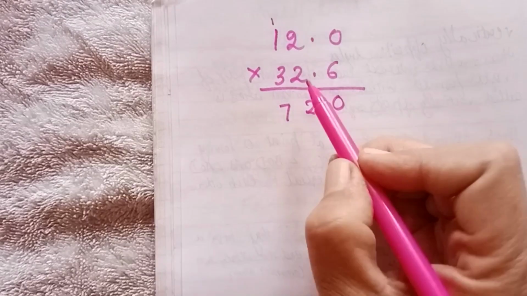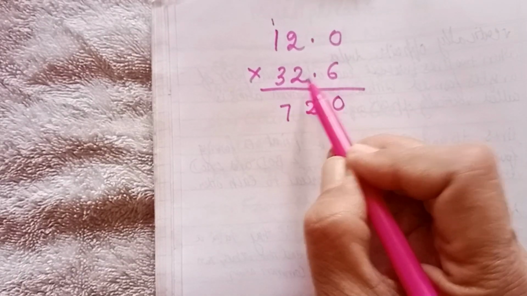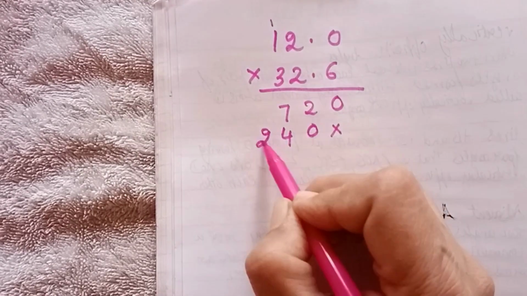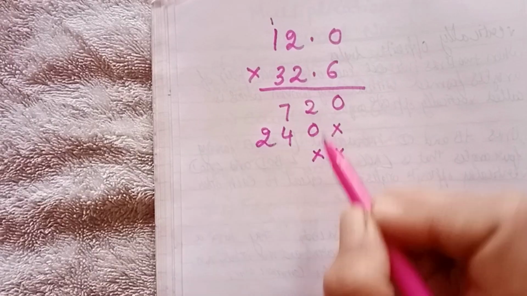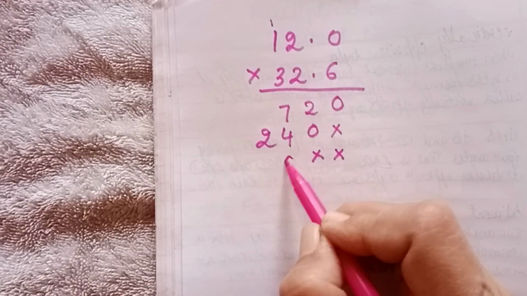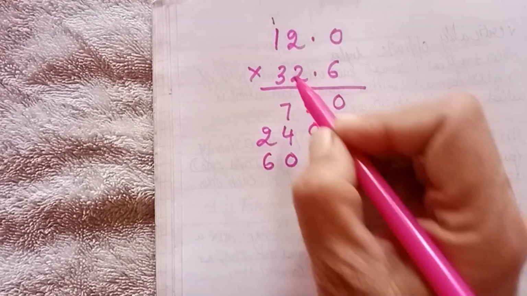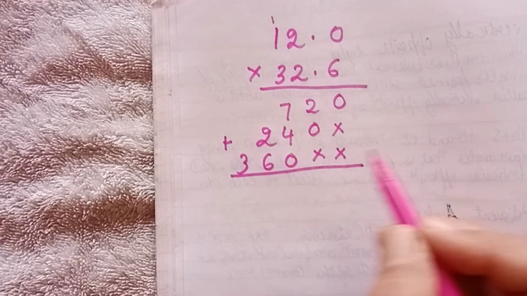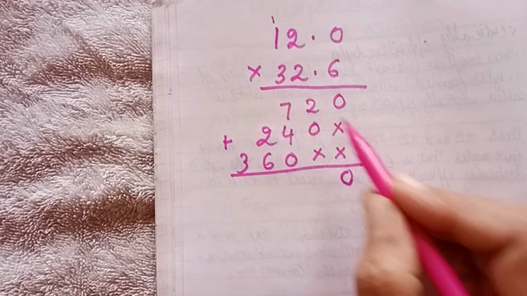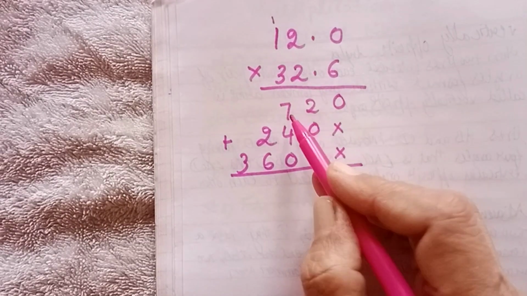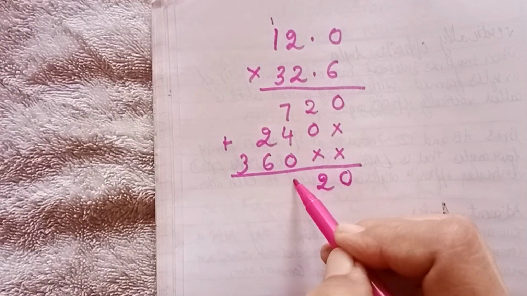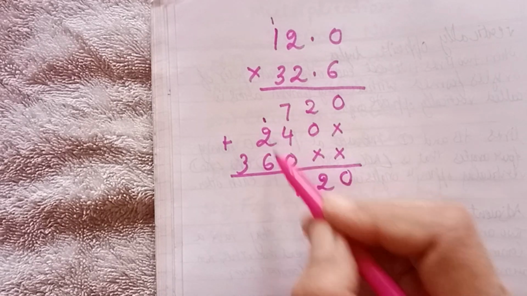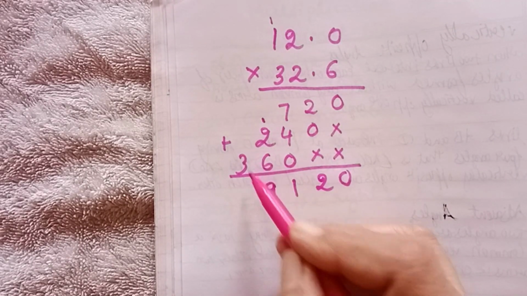Now place a cross here. Now 2 into 0 is 0. 2 into 2 is 4. 2 into 1 is 2. Now we will put two crosses here. Now multiply with 3. 3 into 0 is 0, 3 into 2 is 6, and 3 into 1 is 3. Now we will add these numbers. So here it is 0. 2 plus 0 is 2. 7 plus 4 is 11, so here 1 and 1 carry. 6 plus 2 is 8 plus 1 is 9. And here it is 3.